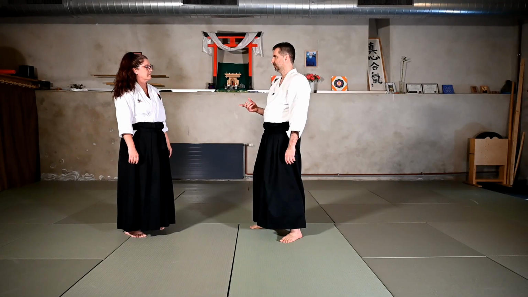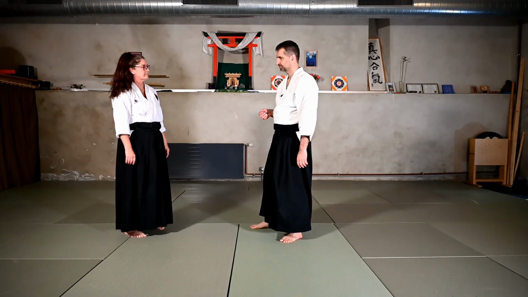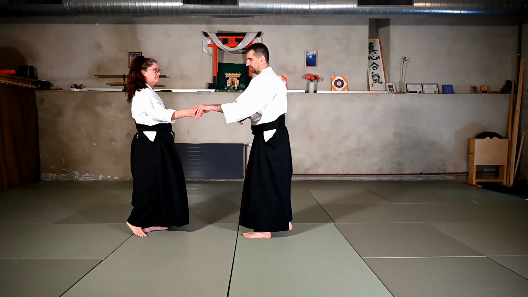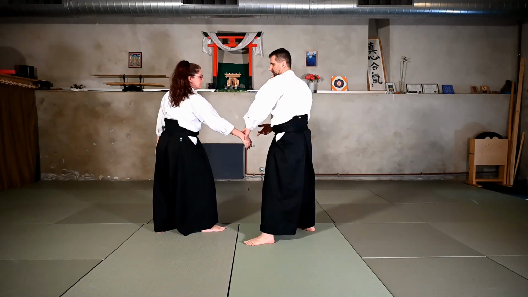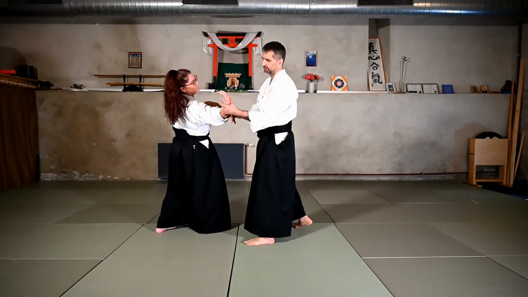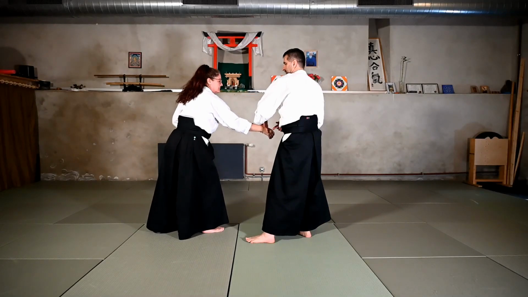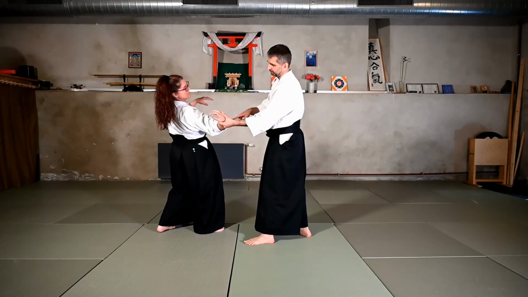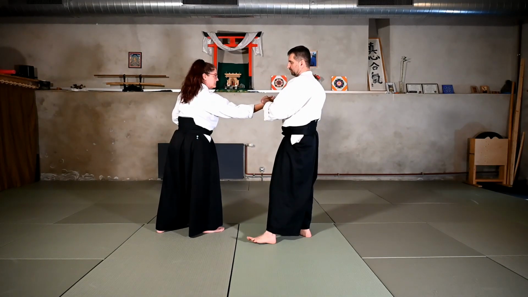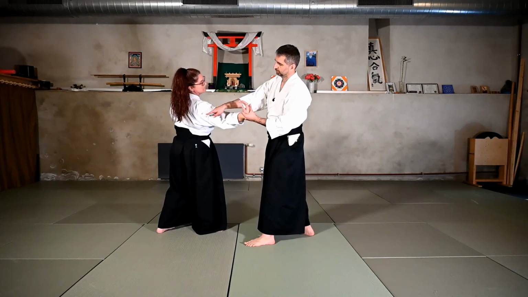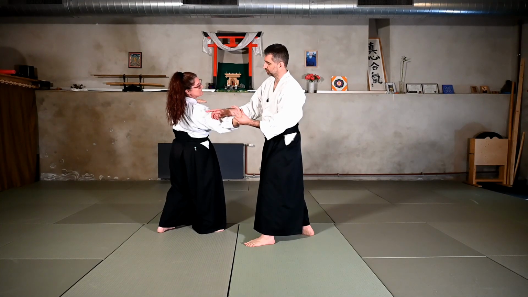Then we have the next technique, which could be a kotegaeshi. If we look at the kotegaeshi, in the end it's also a spiral movement, so going up and down and into the feet of uke. But here actually we are moving towards the back of the uke, to the outside.